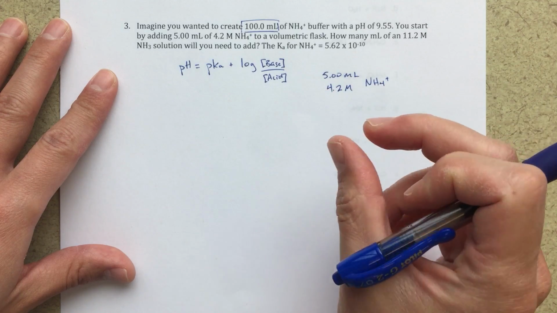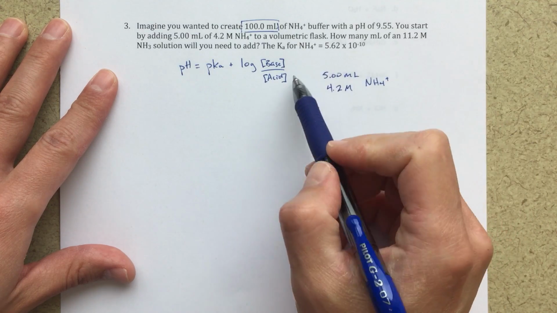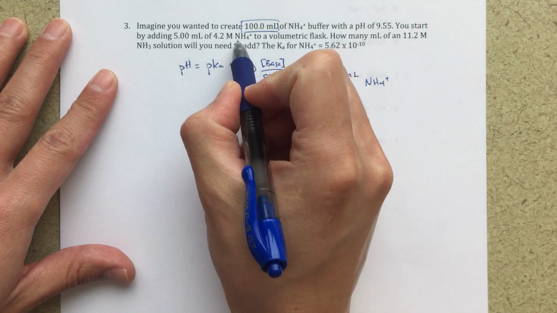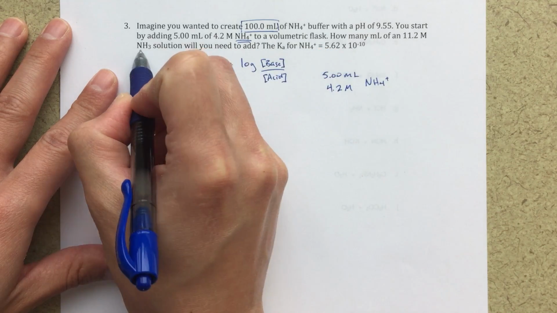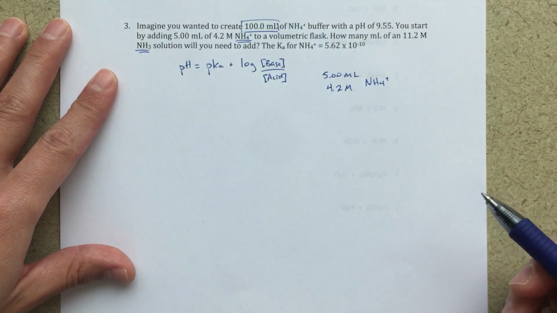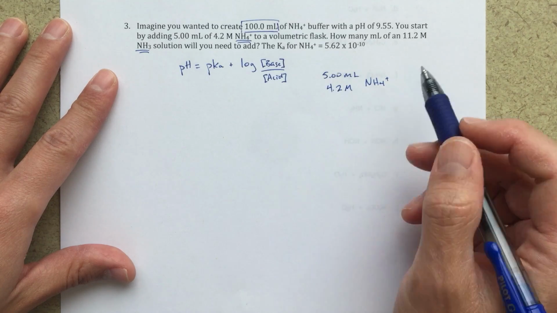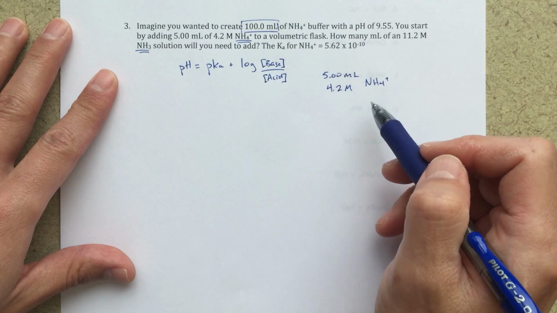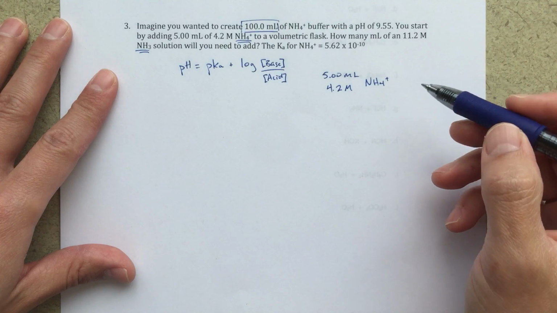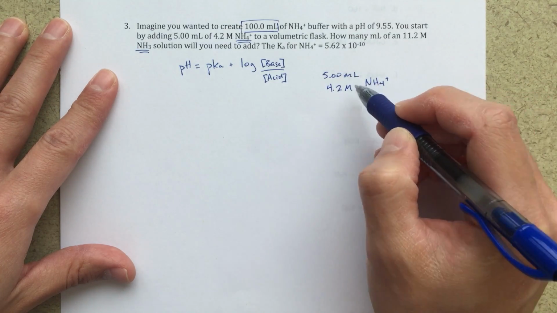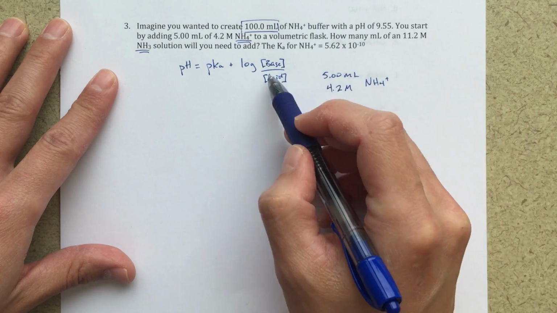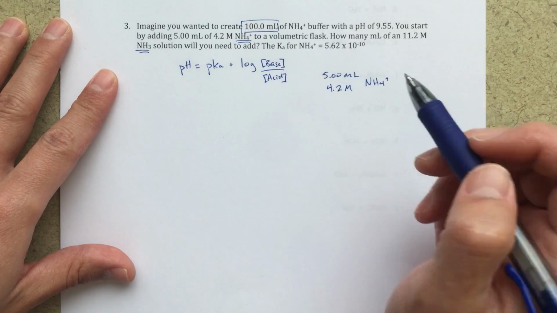So in this problem, I'm given a source of NH4+, which is my acid, so let's underline that. That's my acid. And then the NH3 solution, that's going to be my base. And I'm given this amount of NH4+. So with this information here, in my mind, what I'm going to be thinking of is, well, I can figure out how many moles, and therefore what my final molarity, my final concentration in 100 milliliters is going to be.